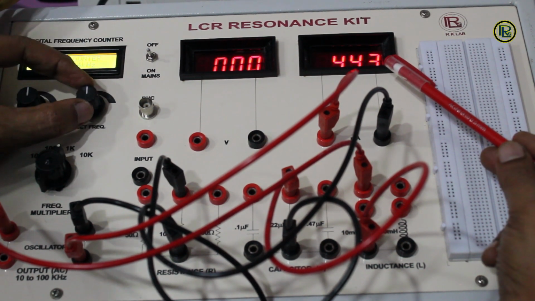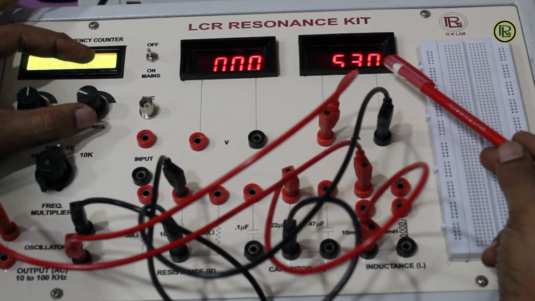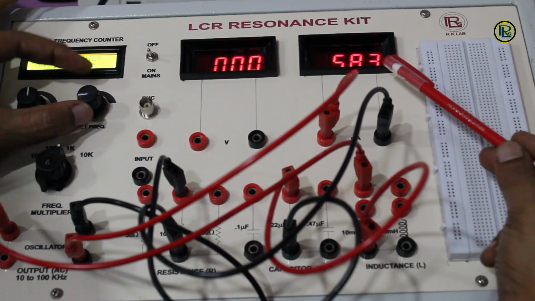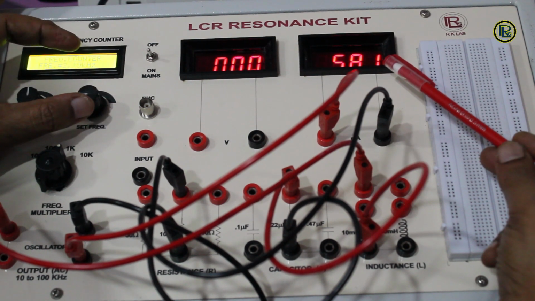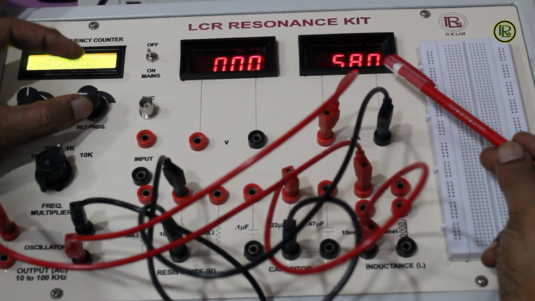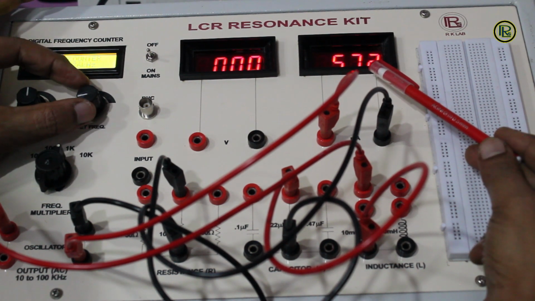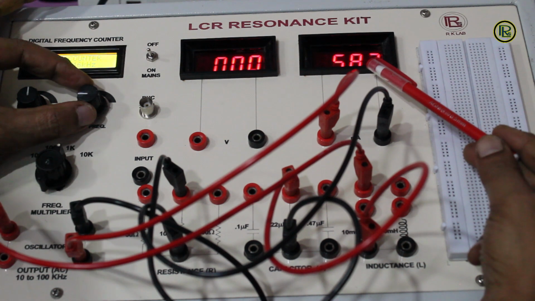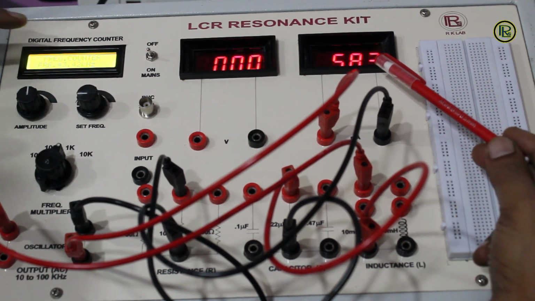So I am just setting the frequency to that value and showing you that is the maximum current region. Okay. So I am getting the maximum here, 5.72, then 5.79, 82, 83. That 83 I get somewhere around 3.42 kilohertz.